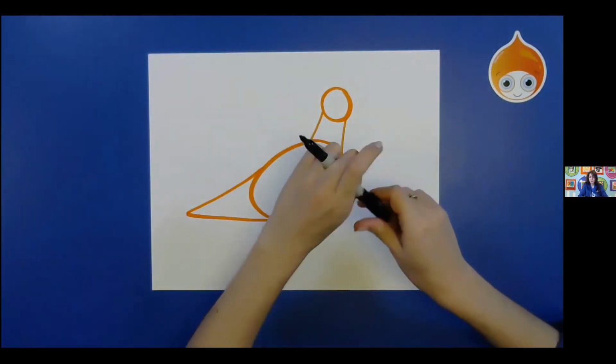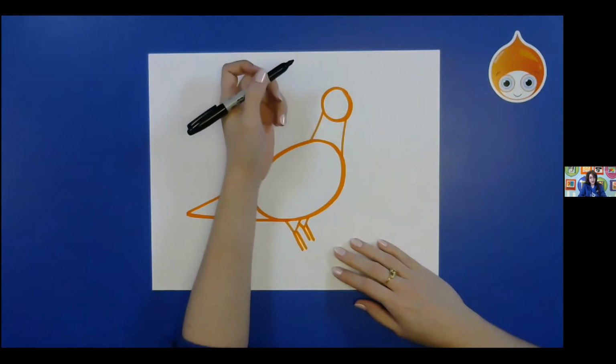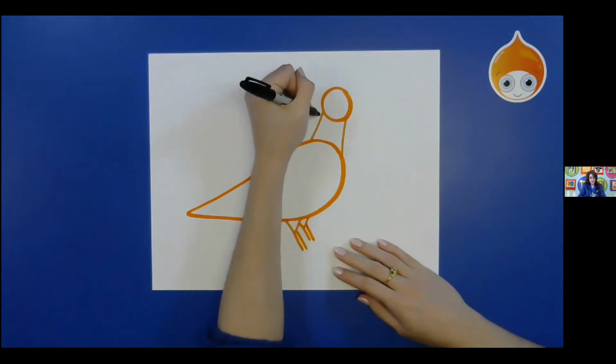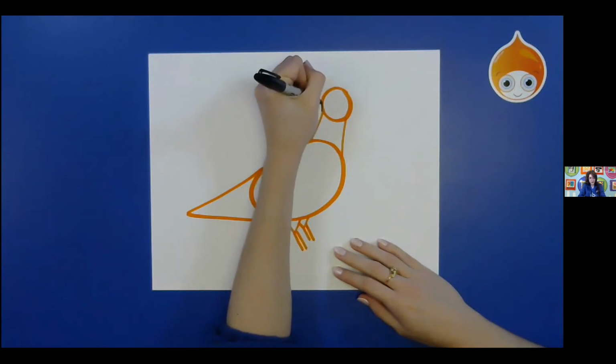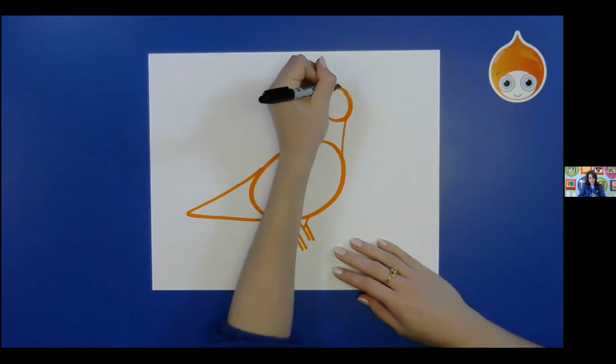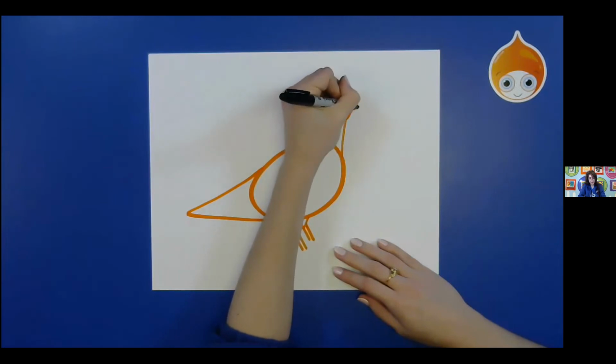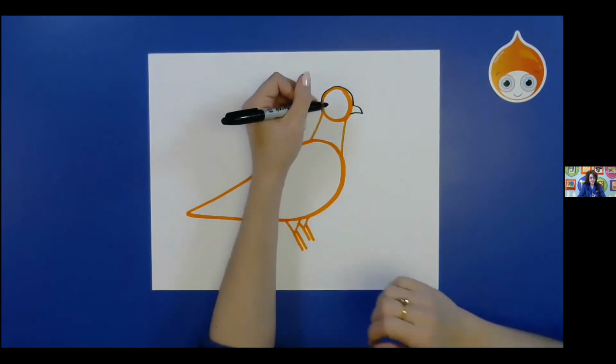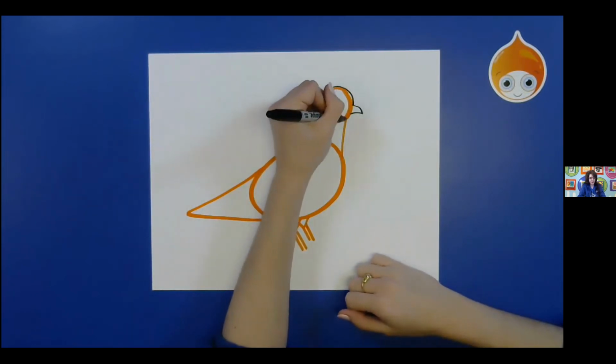So what I'm doing here is looking at my reference photo, and I see that I need a shape here for the head. I'm going to use my basic shape and follow along the edge here. I noticed on my picture of my pigeon that its forehead comes out a little bit. And then I'm going to draw a curved line for the beak and back in. I also noticed that my pigeon has a cute little round cheek, so I'm going to add that into my contour lines.